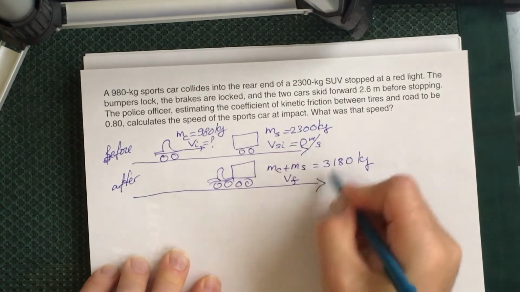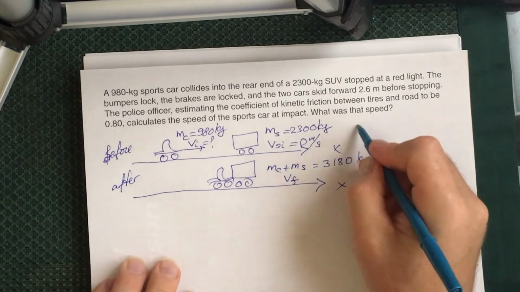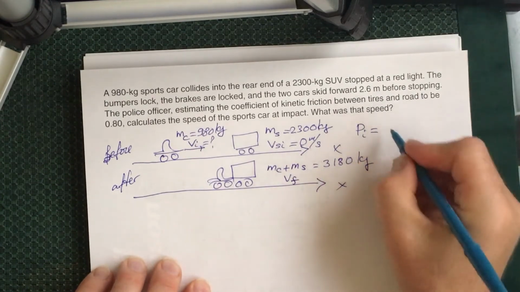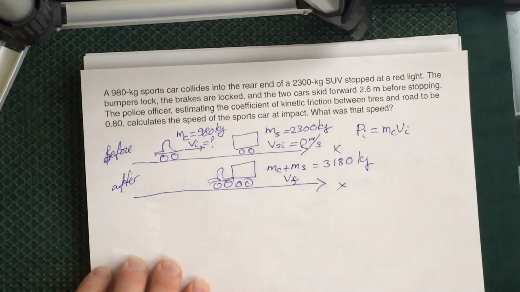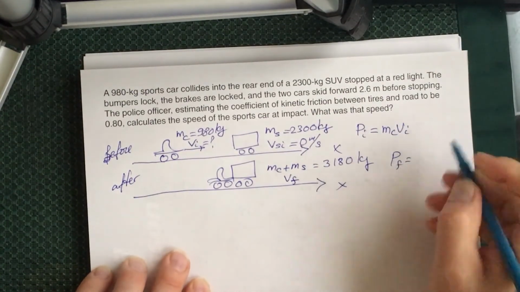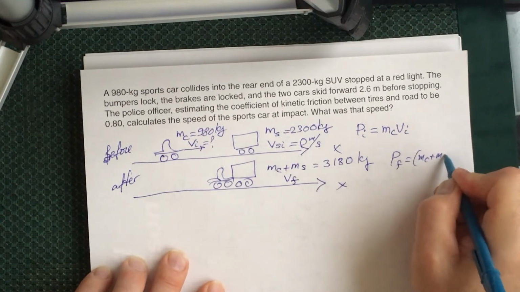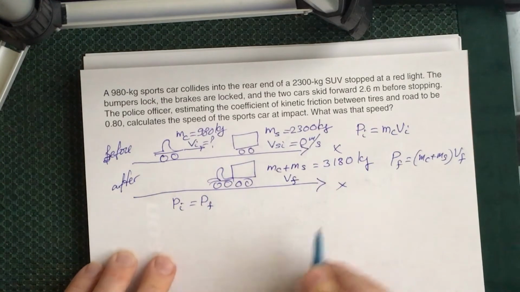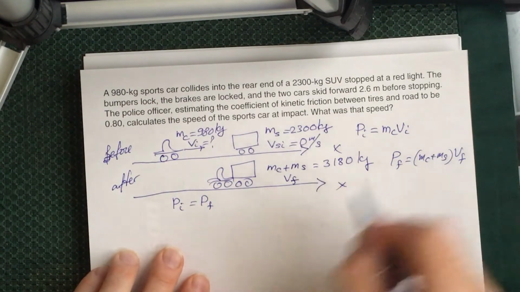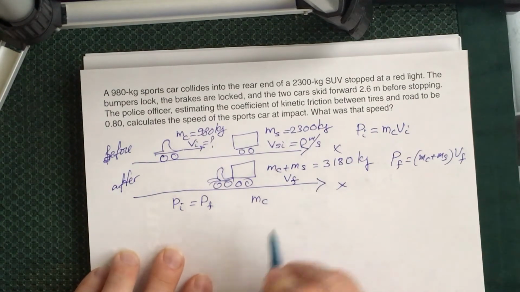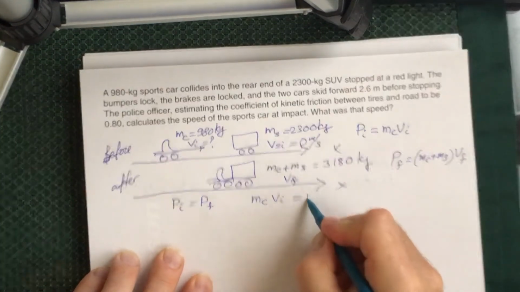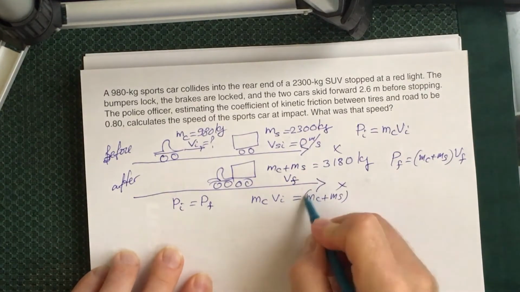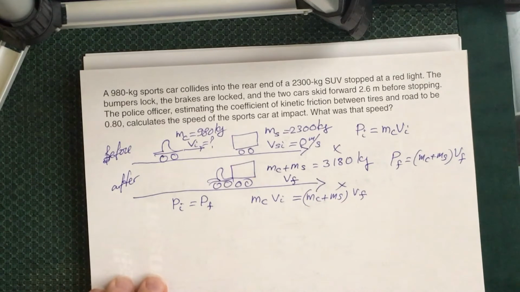If you take the x-axis in both cases to the right and calculate the initial momentum, which is entirely due to the motion of the car, mass of the car times initial velocity of the car, and the final momentum, you will have mass of the car plus mass of SUV times V final. You can claim that P initial equals P final, which gives you the relationship between V final and V initial. We have mass of the car times V initial equal to mass of the car plus mass of the SUV times V final.